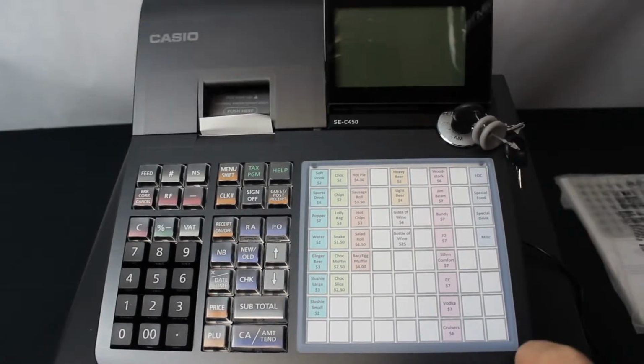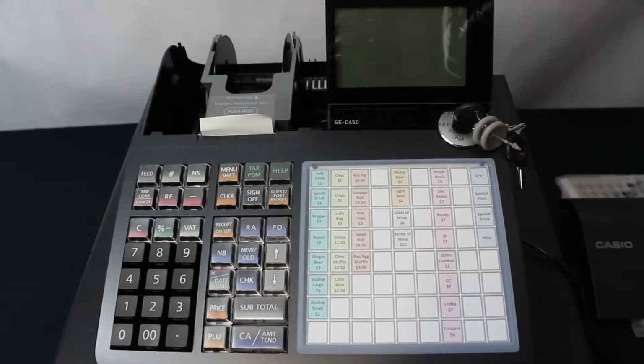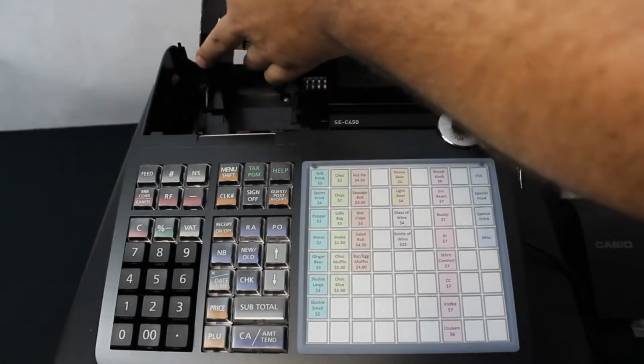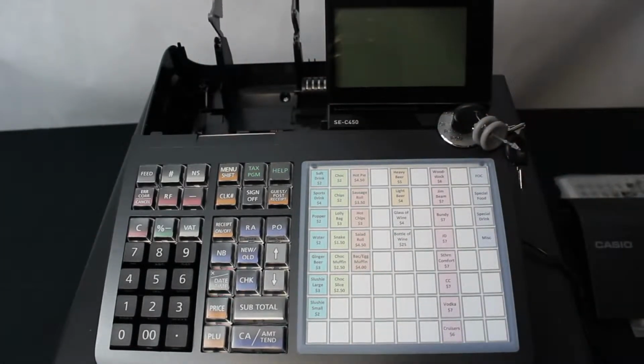So it just unclips from the back. We open the platen, so we just lift that up gently. We can actually remove this spool as well.